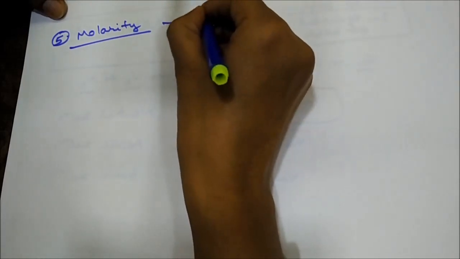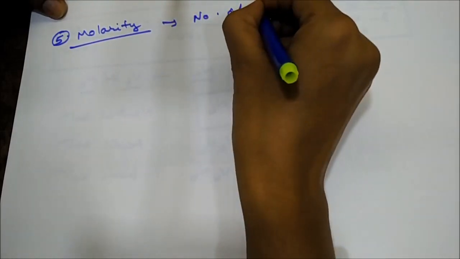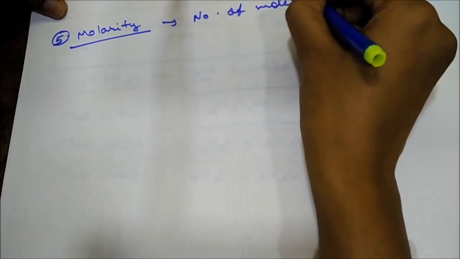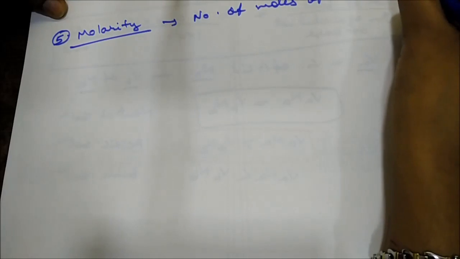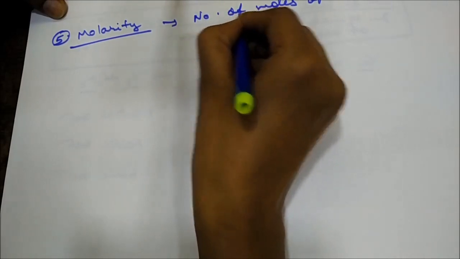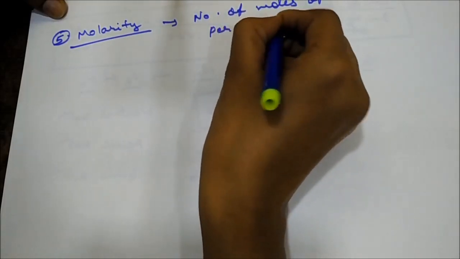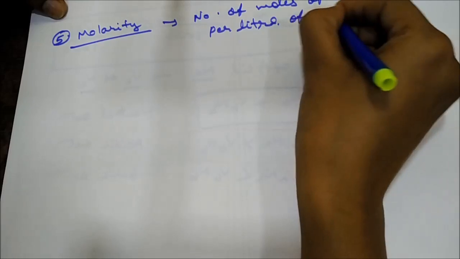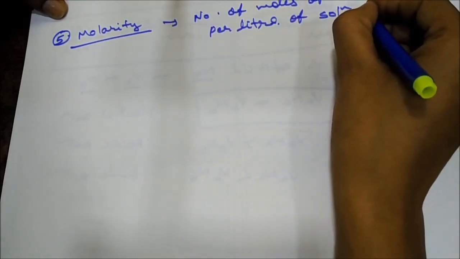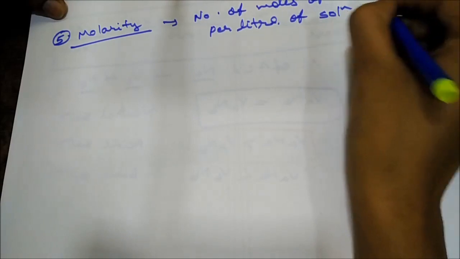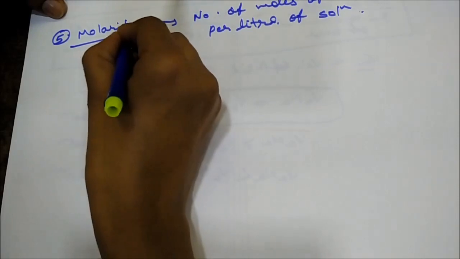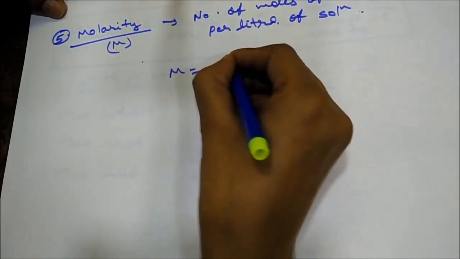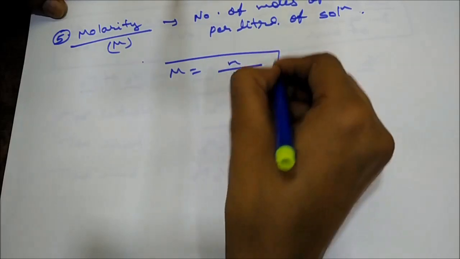Molarity is the number of moles of a solute dissolved per liter of solution, and it is expressed by capital M. M is equal to number of moles divided by volume.